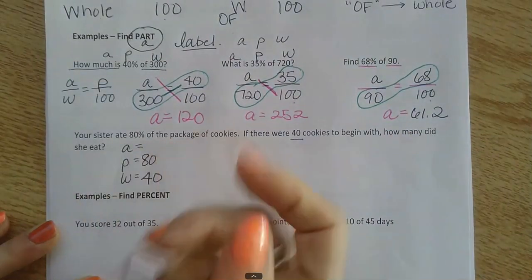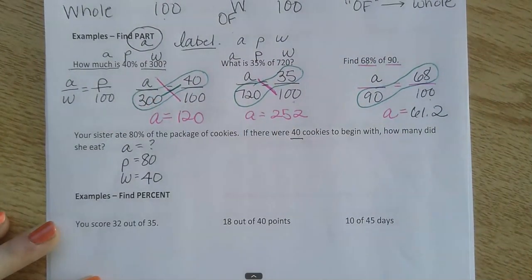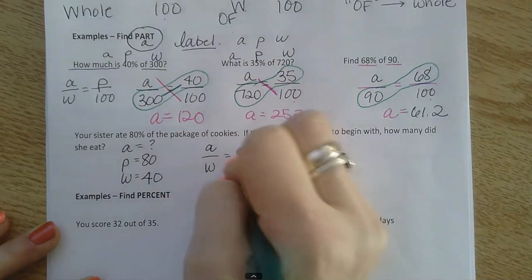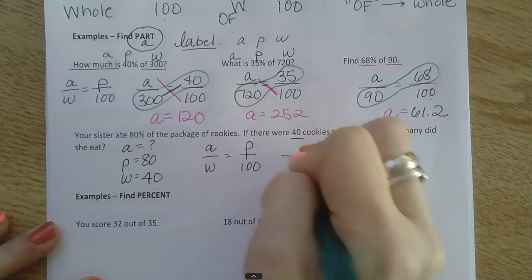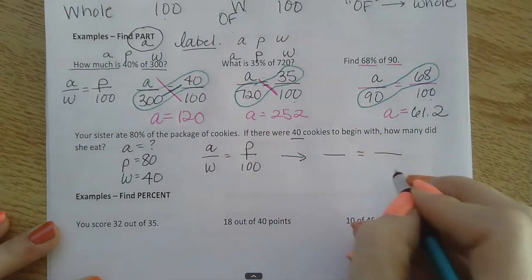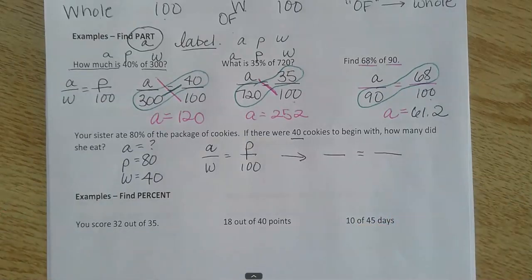How many did she eat? That's what I'm looking for, A. So now if I write down A over W equals P over 100 and fill everything in where it goes, I'm going to plug everything in and cross multiply. So pause this one, practice filling them in where they go and cross multiplying. Play when you're ready.